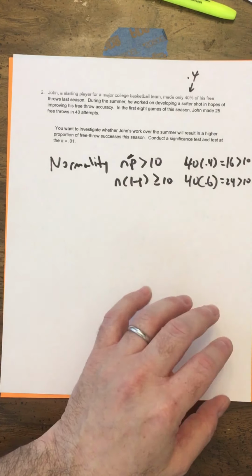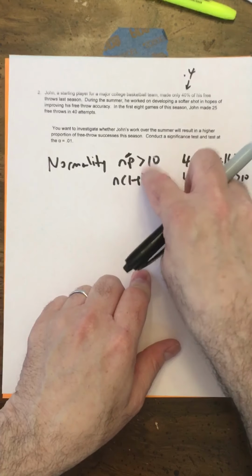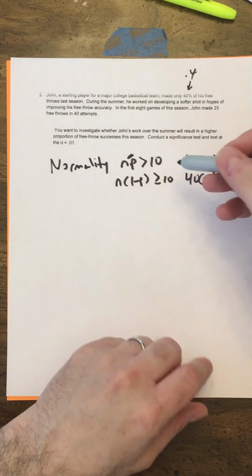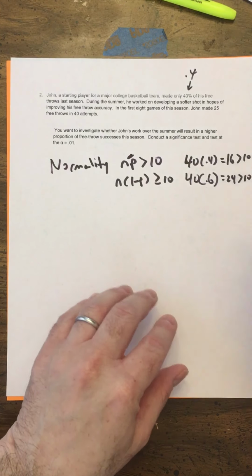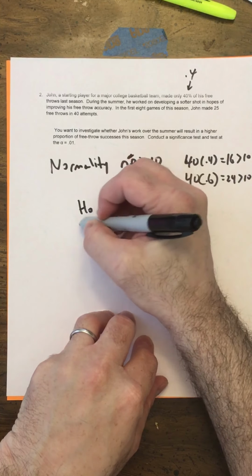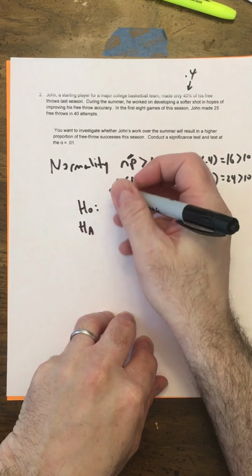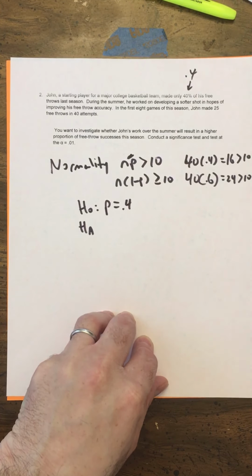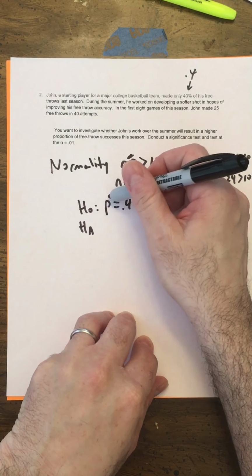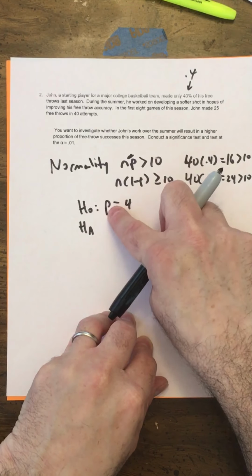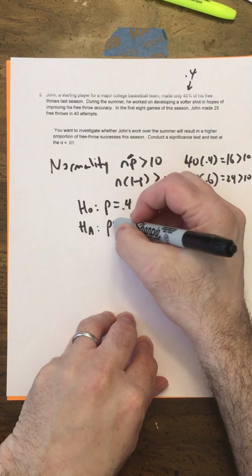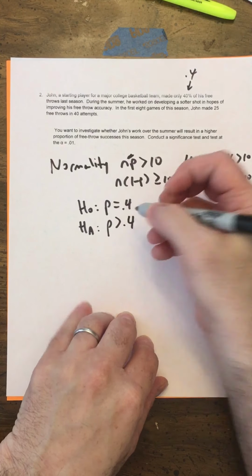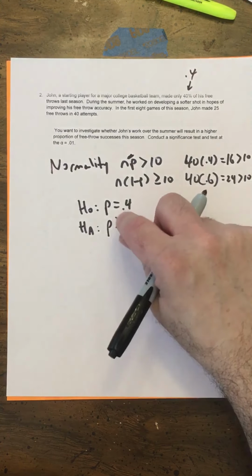But how do we actually do the test? This is the hard part here, because this stuff we've been practicing for a long time. Well, first of all, we want to state our null and alternative hypothesis. Our null hypothesis is that he didn't make any improvement. His proportion is still 0.4. And remember, don't put a p hat here. We're testing the parameter, p. For the alternative hypothesis, we want to say that, no, he improved, okay?